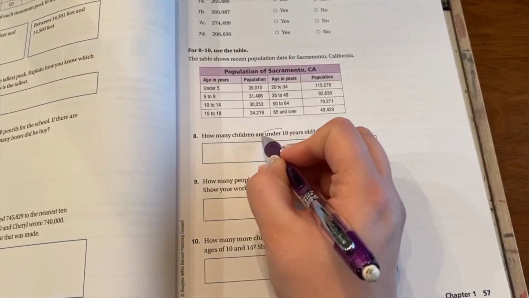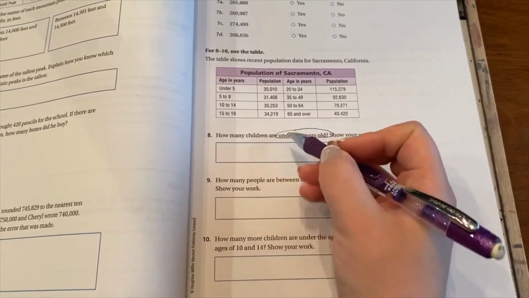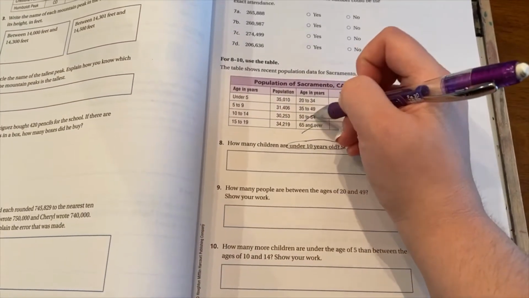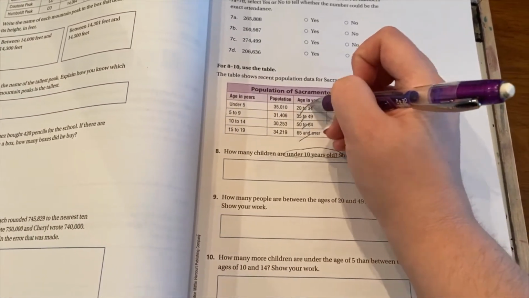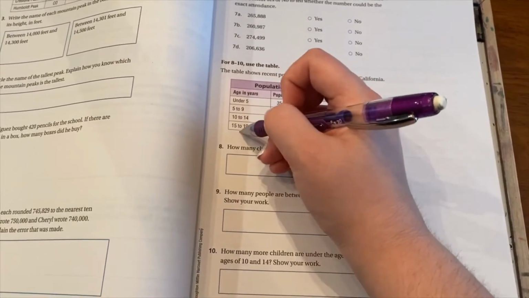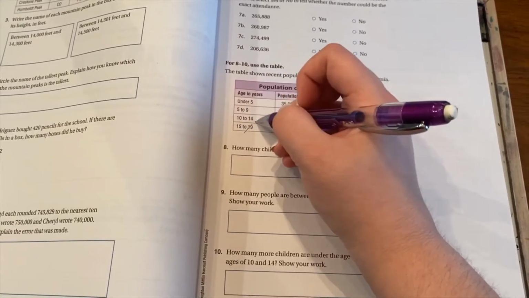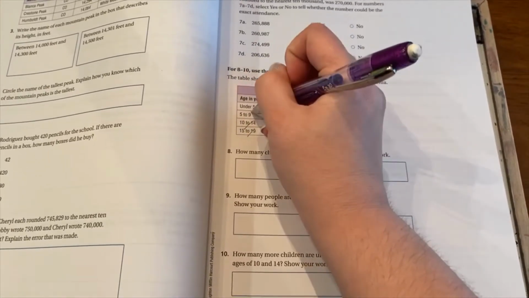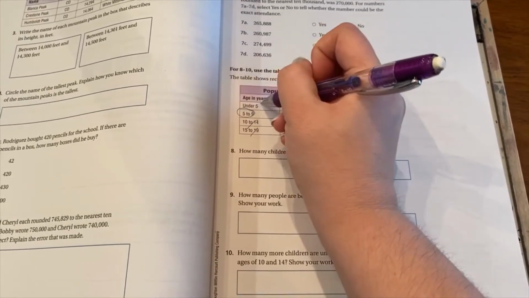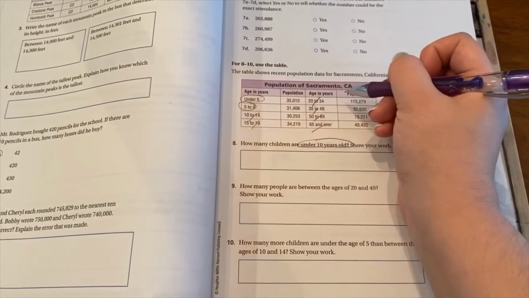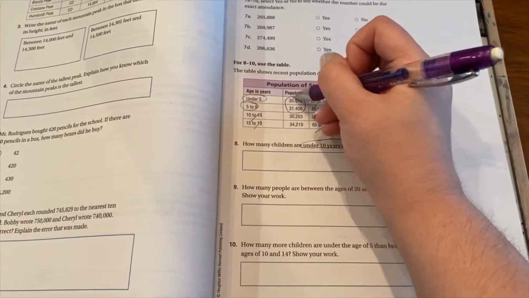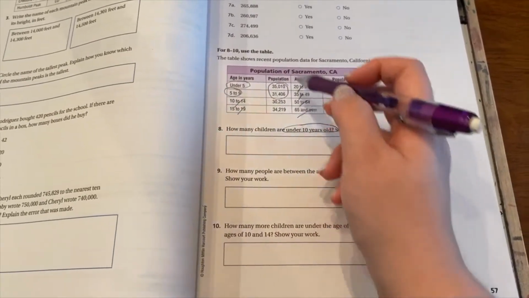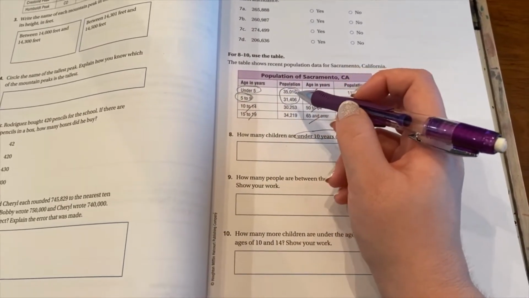Number 8 says, how many children are under 10 years old? So we're looking for all the children under 10. So I'm going to go up to the ages. I don't need 65 and over, 50, 64. None of these, I just need under 10. Here's 10 to 14, that's 10 and over, so I can't use those. I need all the kids who are ages 5 to 9 and all the kids who are under 5, which means I need both of these numbers. I have to figure out how many total children there are under 10, which means I have to add these numbers together.